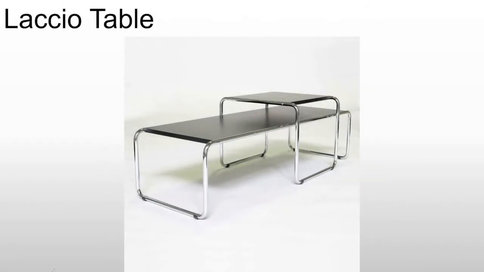We're also going to see the creation of the Laccio Table, which is meant as a side table to go with the Wassily Chair. And you can see that it mimics the form, although here it's meant as sort of a nested table, a coffee table and end table that can nest together. Instead of using our typical leather here, they're putting wood or other acrylic forms in place, maybe a plastic form in place to create the tabletop, but again, we have that tubular steel finish.